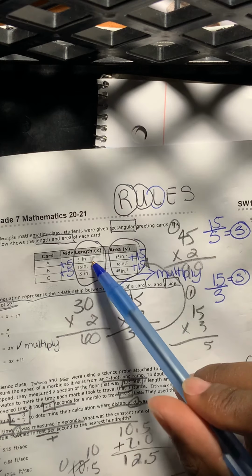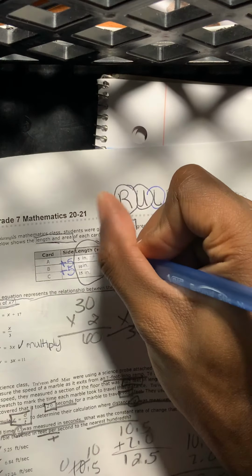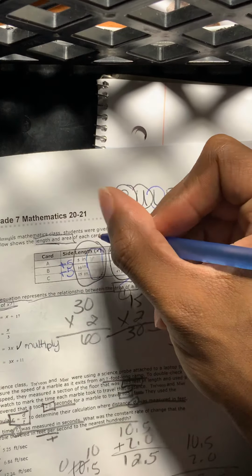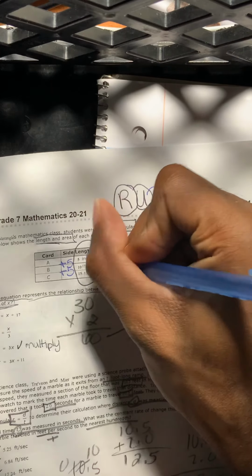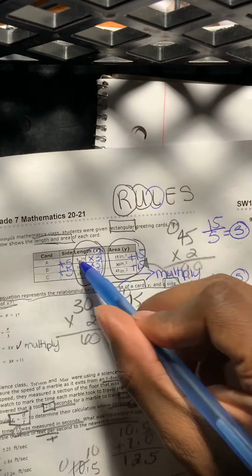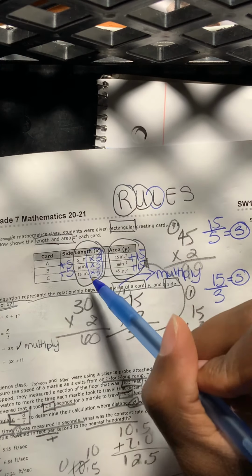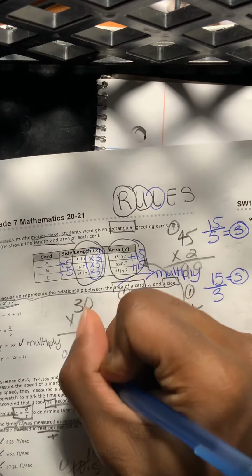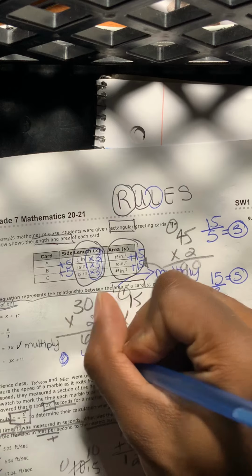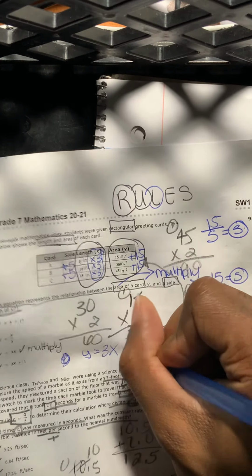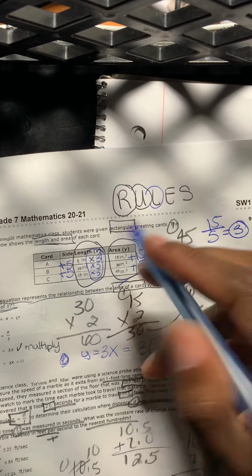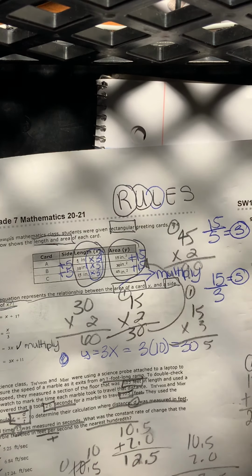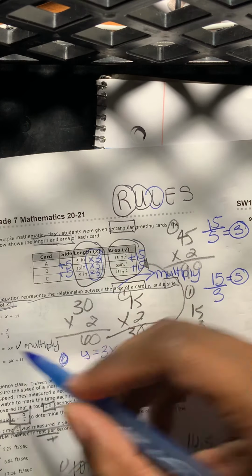So now, if we multiply by 3, 5 times 3 is 15, 10 times 3 is 30, 15 times 3 is 45. So Y is equal to 3x. So 3 multiplied by whatever the x value is, if it's 10, that would equal 30. So the answer to this problem, ladies and gentlemen, is C.